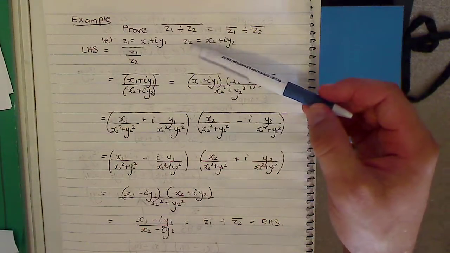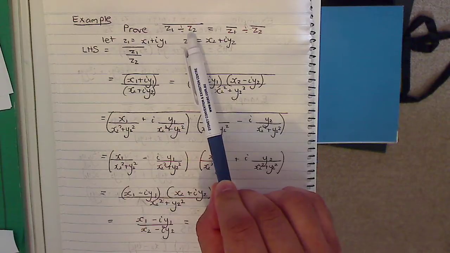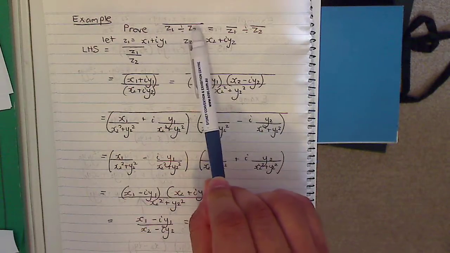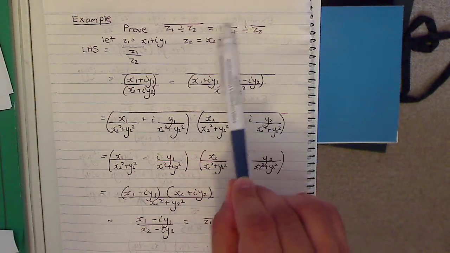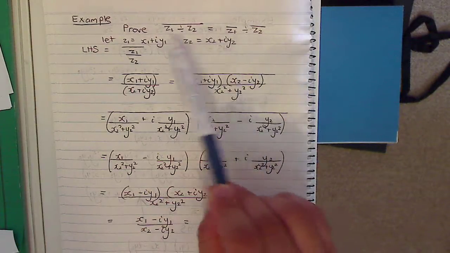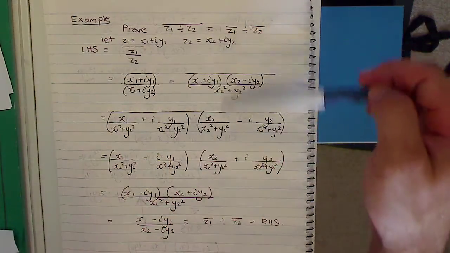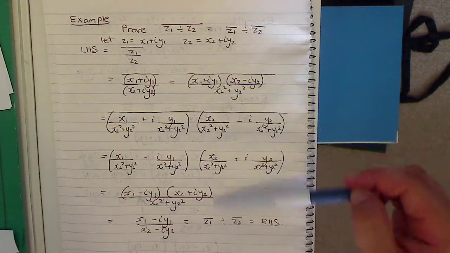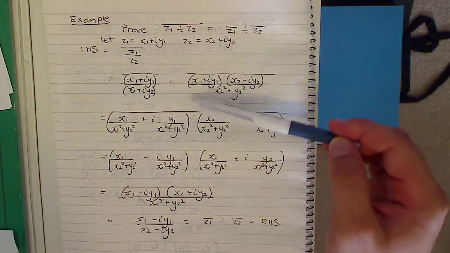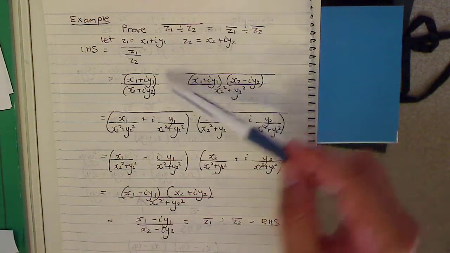So in this example, we want to prove that the conjugate of Z1 divided by Z2 is the same as if I take the conjugate separately of the complex numbers, then divide. I get the same value. As with the other videos, this one is quite long, so I've written the solution now and I'll explain along the way. If you don't understand something, shoot me an email and I'll reply with what I've done.